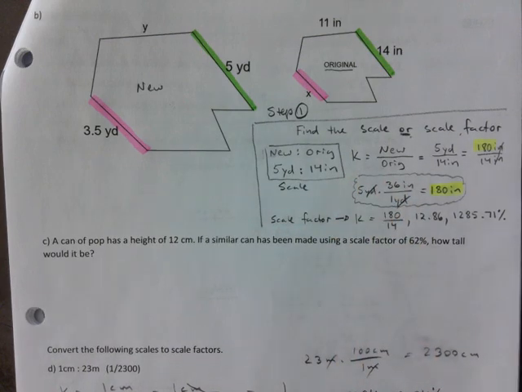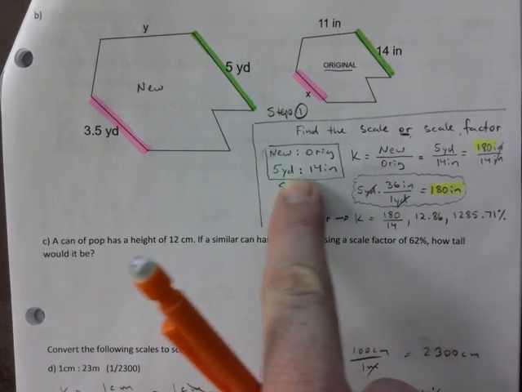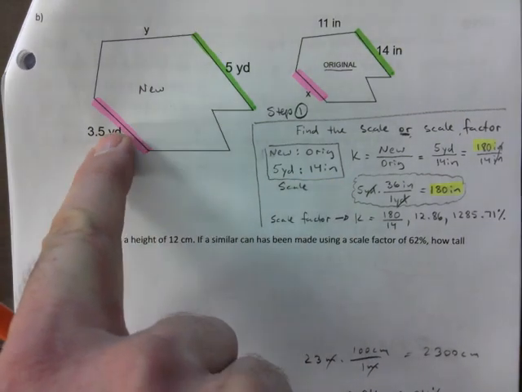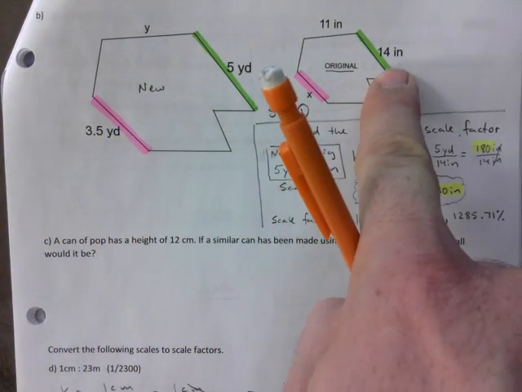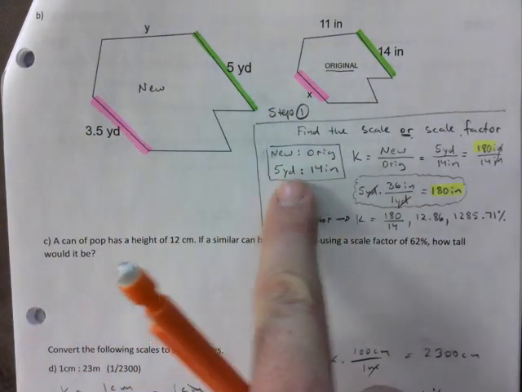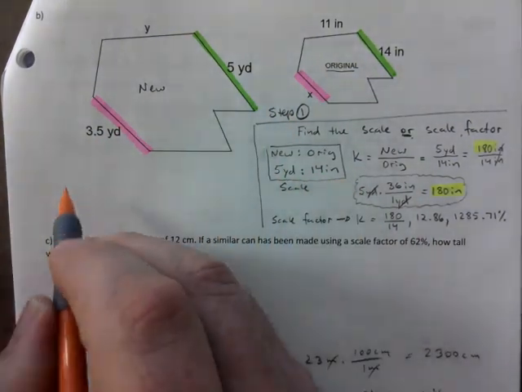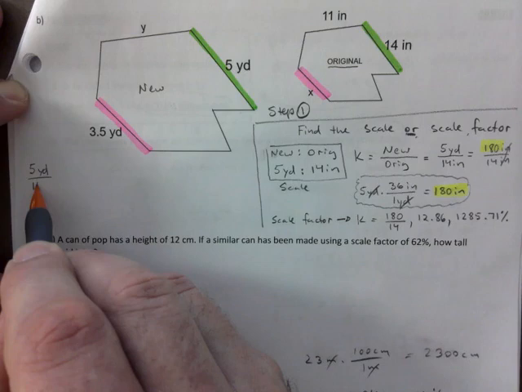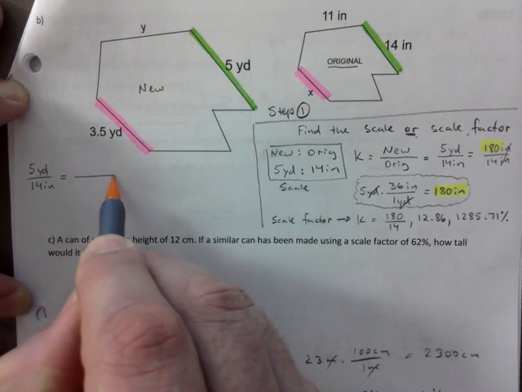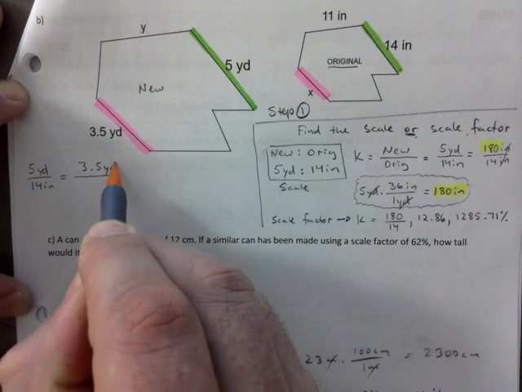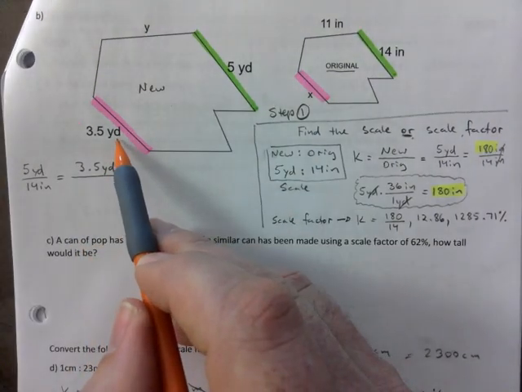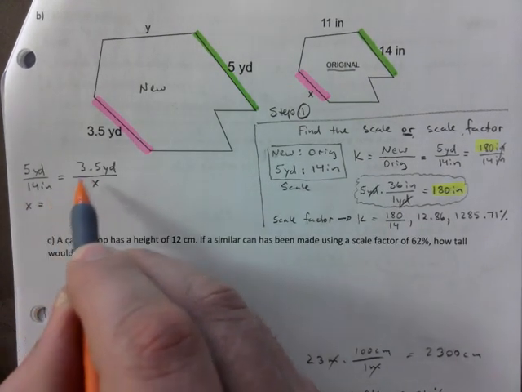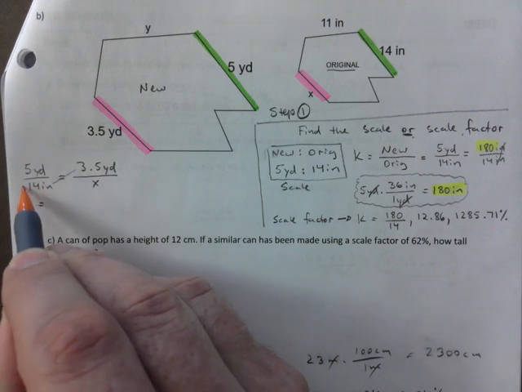So here you have to watch out. I'm going to use the scale to help me out here. Why is that? Because I have yards and I have inches, right? Yards and inches. And so it's okay to keep yards and inches separately. So 5 yards over 14 inches would be equal to 3.5 yards, right? 3.5 yards over x. And so x is just 3.5 times 14 divided by 5.